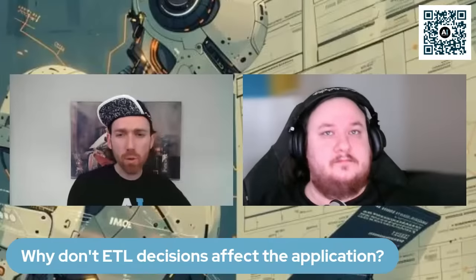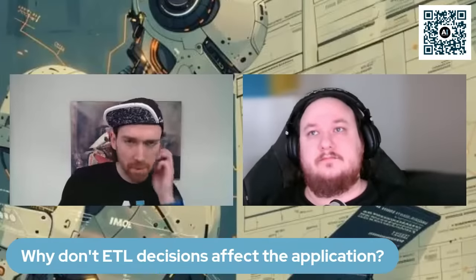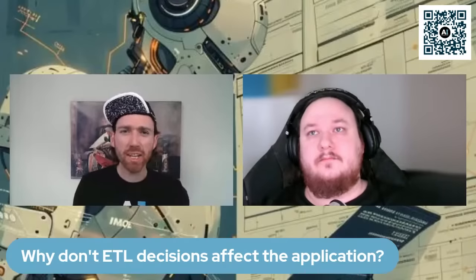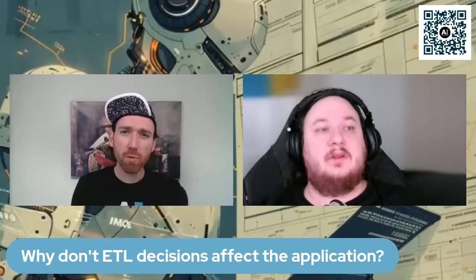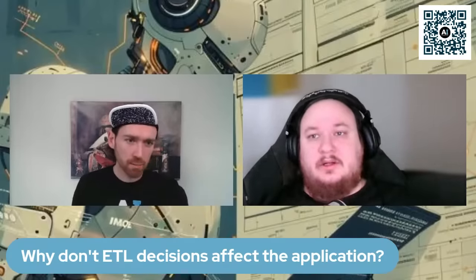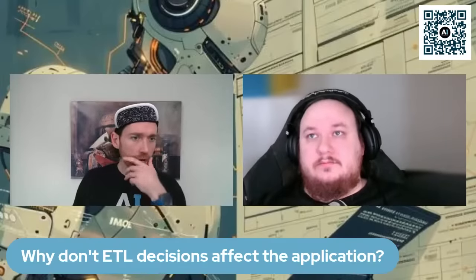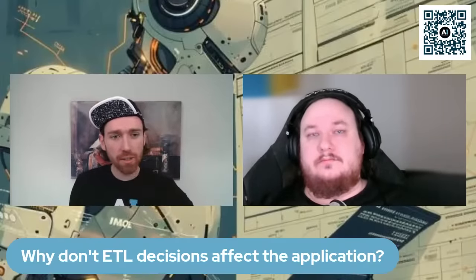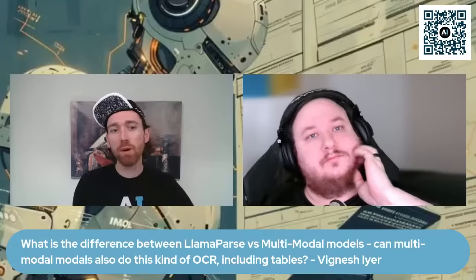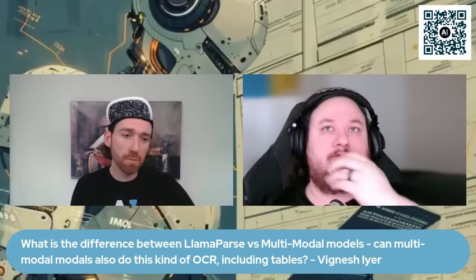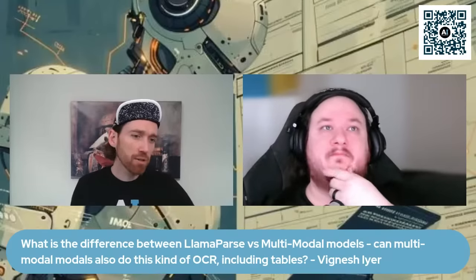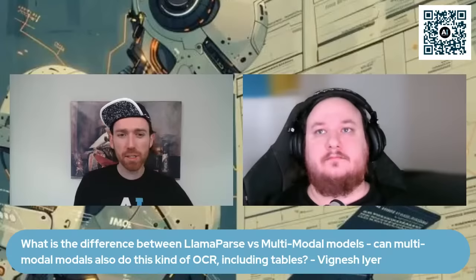Yeah. Thank you for that question. That was anonymous, but fact checking the specific wording is very helpful for us, and I'm sure for Llama Index as well. Okay, so Vignesh Iyer asks, what is the difference between LlamaParse versus multimodal models? Can multimodal models also do this kind of OCR, including tables?